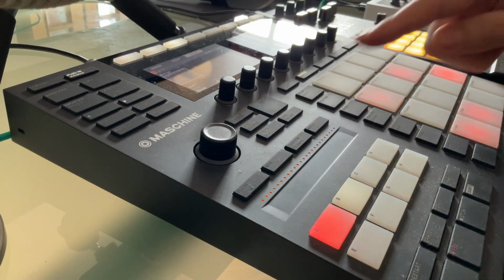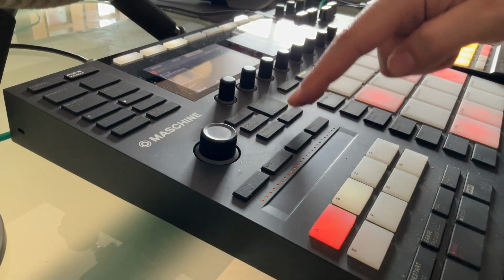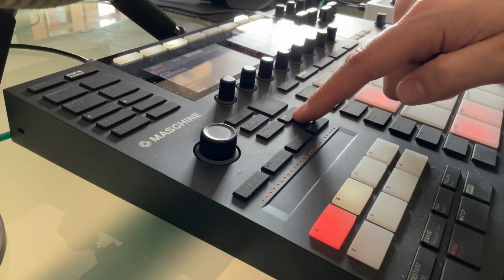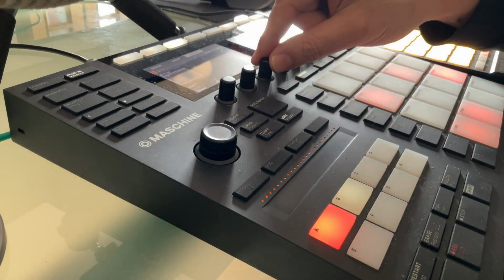You just leave everything as a standard pattern, like now, and before starting and creating the tension, you press the lock button. With the lock button on, you can start changing parameters.